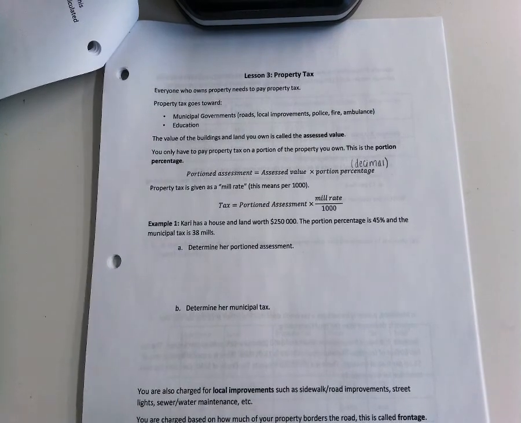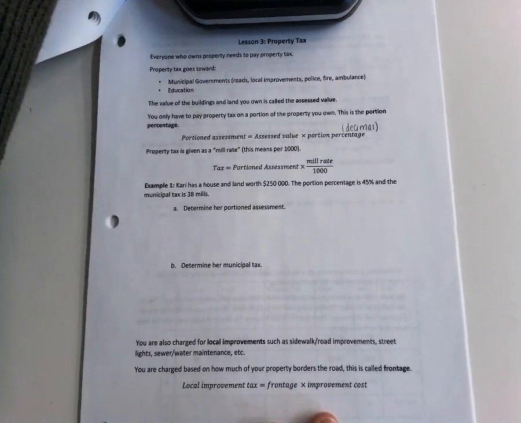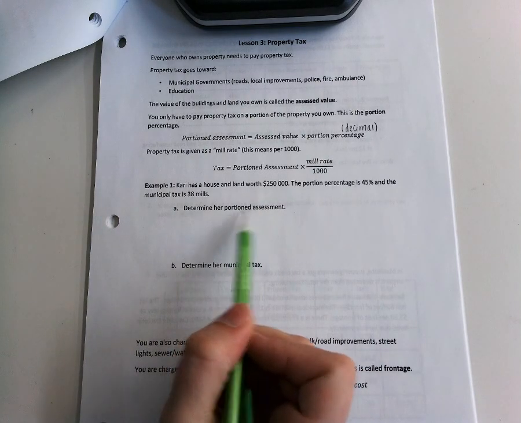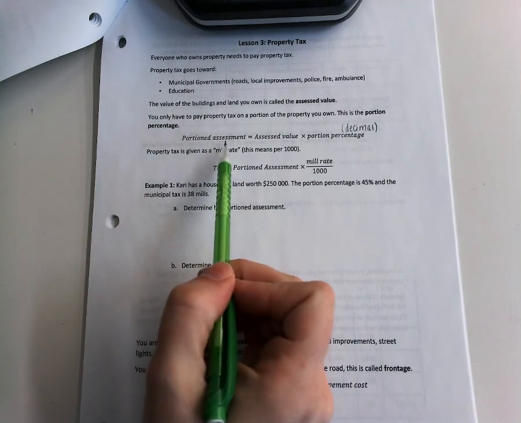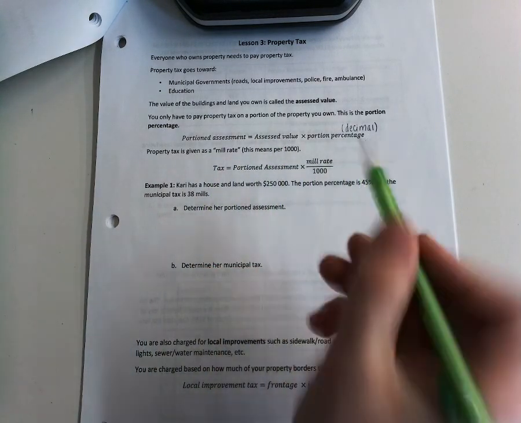Example number 1 says Carrie has a house and land worth $250,000. The portion percentage is 45% and the municipal tax is 38 mills. So first it wants you to calculate the portioned assessment. This means the portion of the home that she will be taxed on. So to calculate that, we take the assessed value times the portioned percentage.